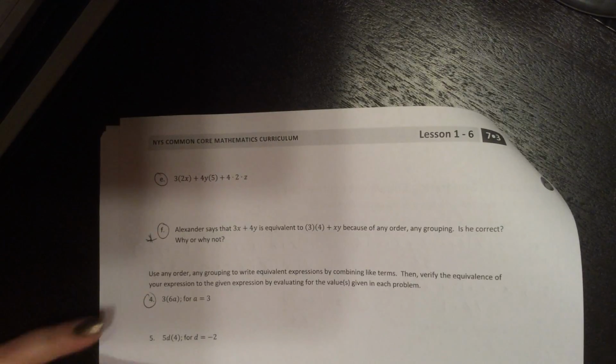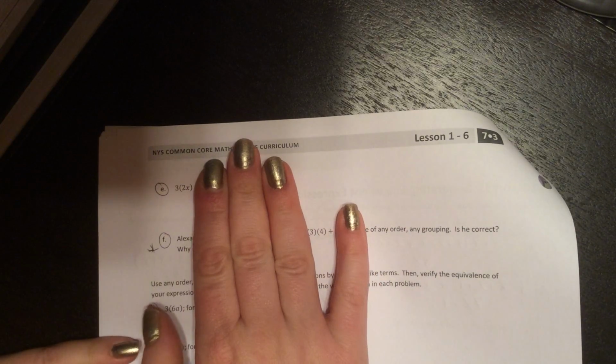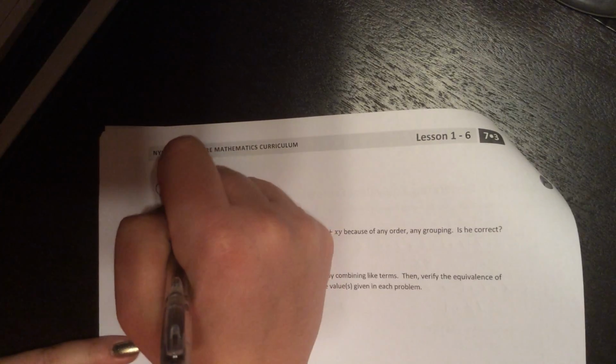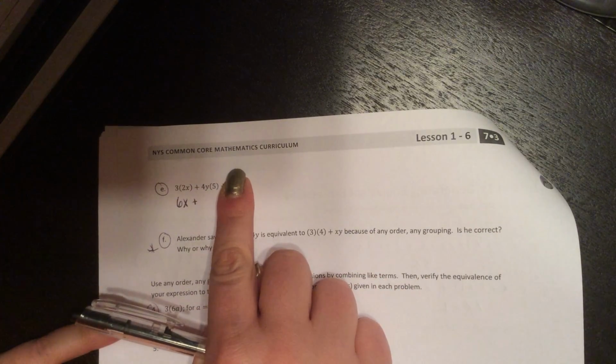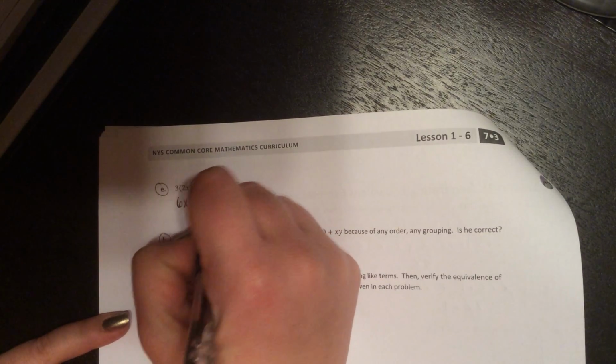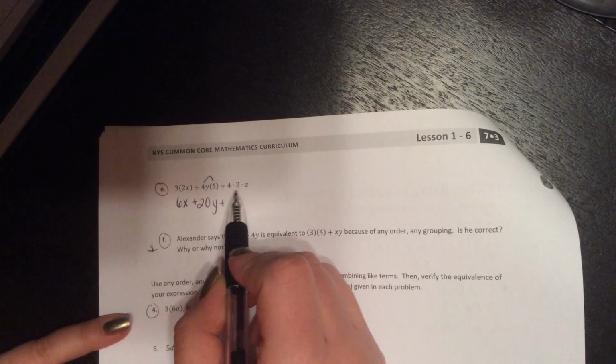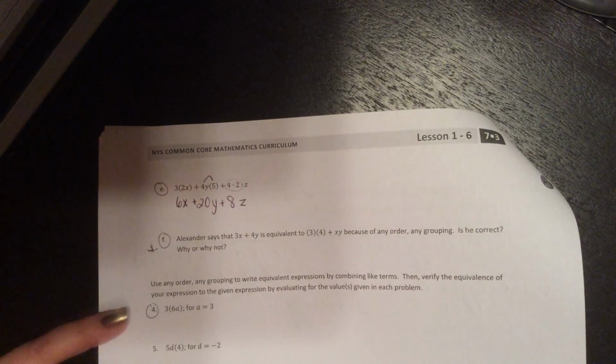So this one just had an extra term in it. That's why I'm doing it with you and not having you do it on your own. It's the same thing, just takes longer. Okay? So kind of think of it as 3 different problems. So 3 times 2x. We've done that so many times so far today. So that's 6x. Now you do 4y times 5. So you multiply your 4 and your 5. You get 20, and you keep your y. And this last one, we do 4 times 2. It's 8, and we keep our z.